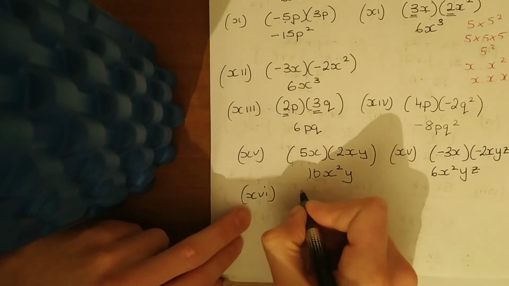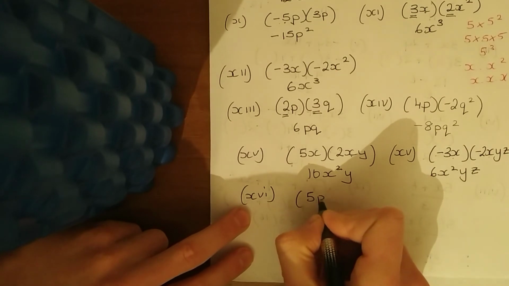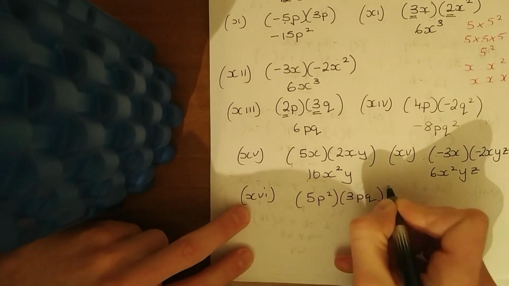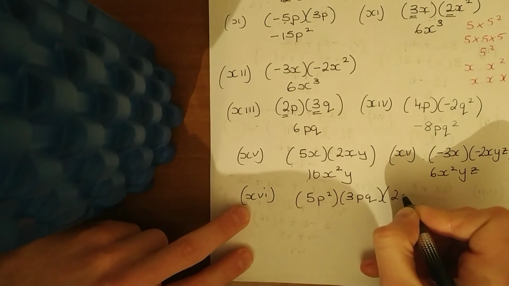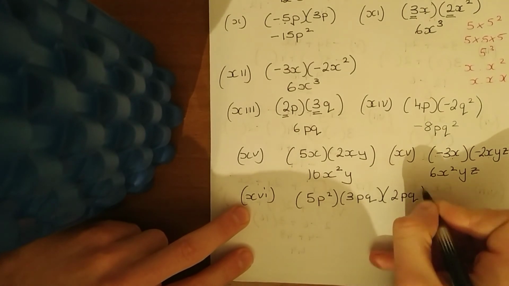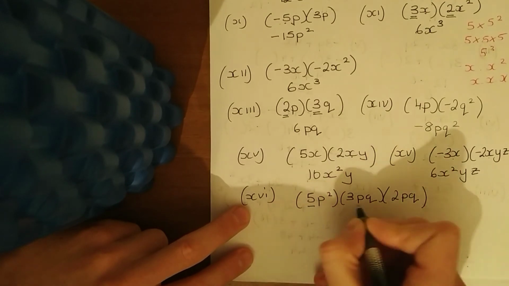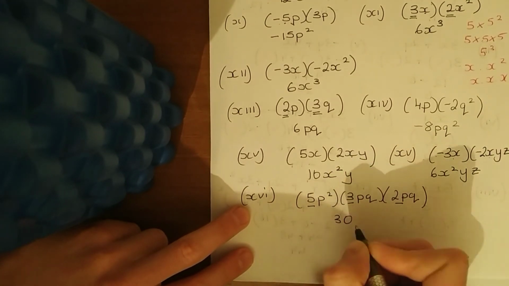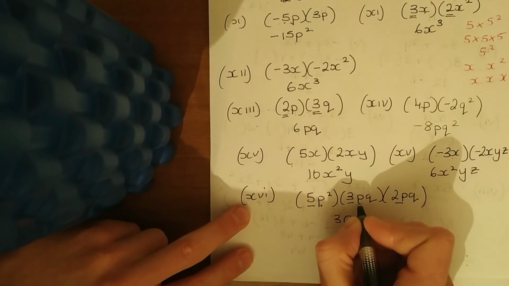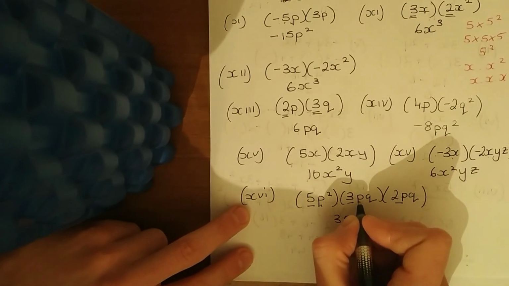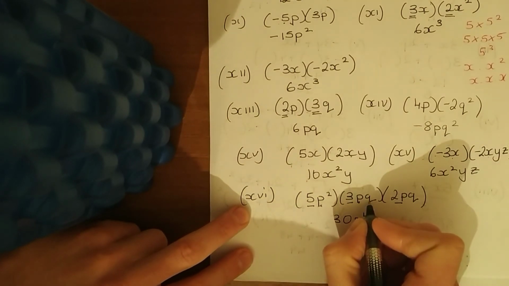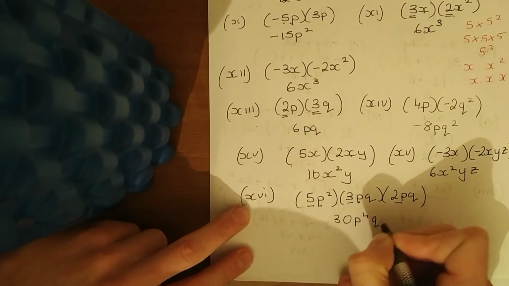If we had 5p squared times 3pq times 2pq. Do your numbers first. 5 times 3 is 15. 15 times 2 is 30. Now p squared times p is p cubed. P cubed times p is p to the power of 4. And then we've got q times q is q squared.